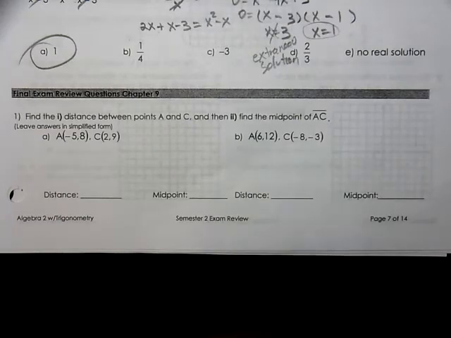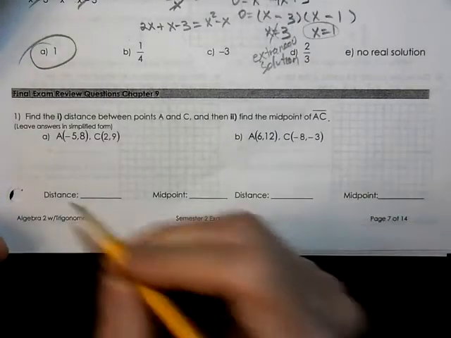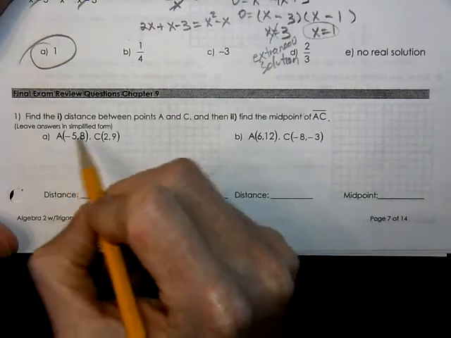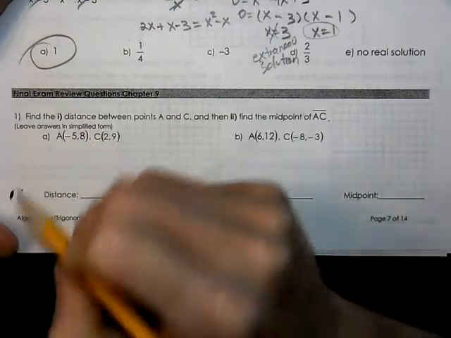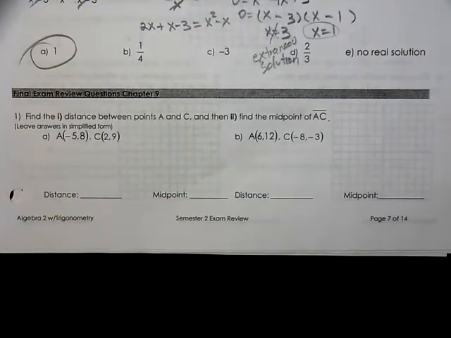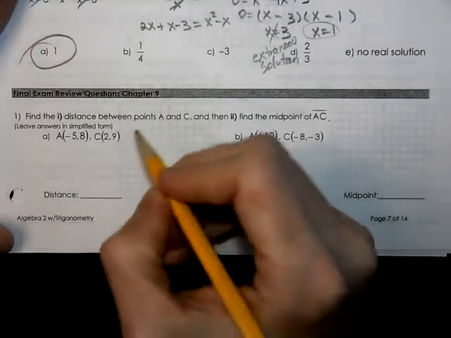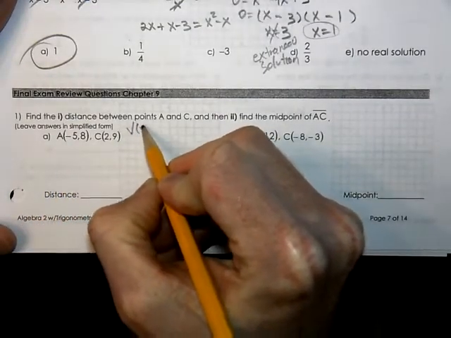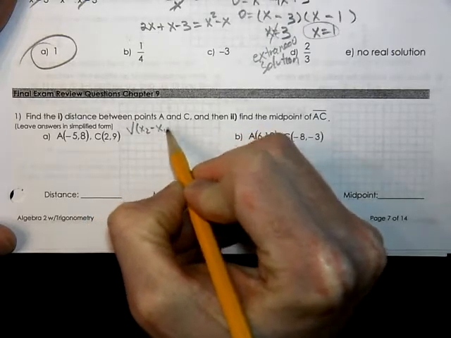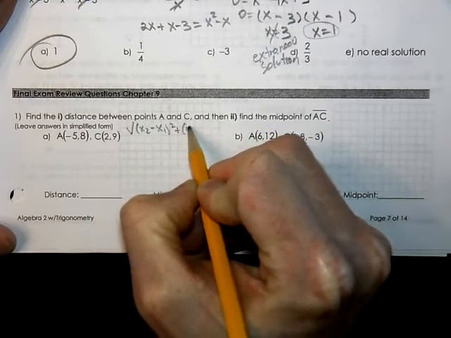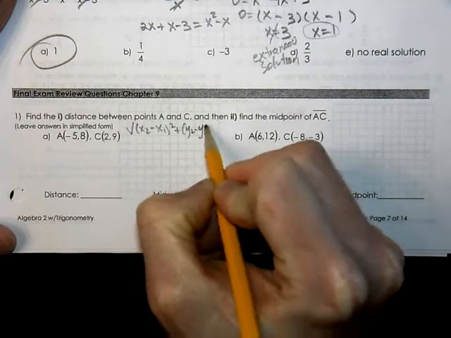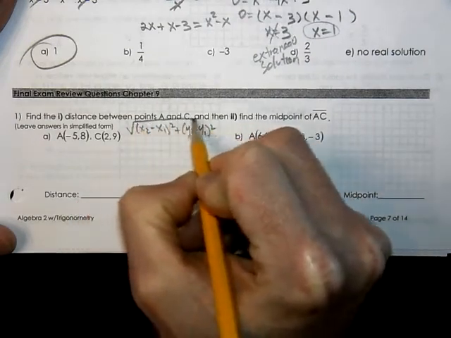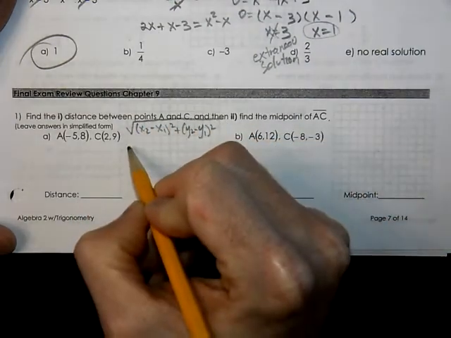This is Chapter 9 for the exam review for Semester 2. Looking for the distance: x2 minus x1, y2 minus y1. That's the distance formula.